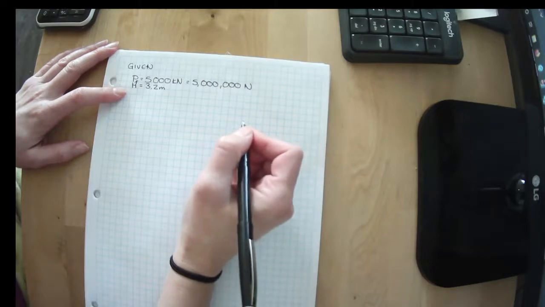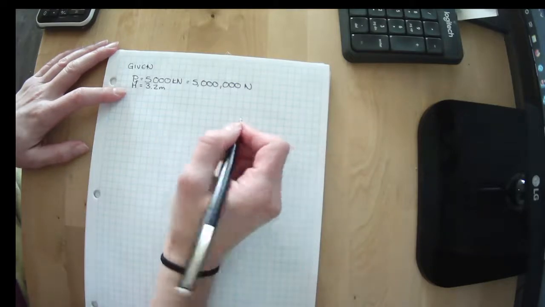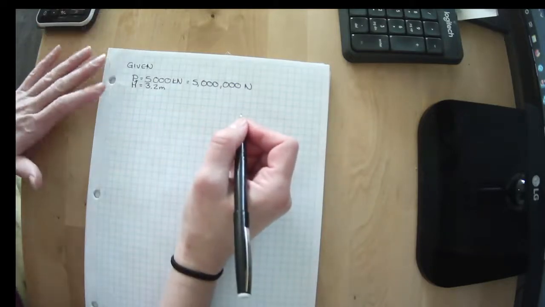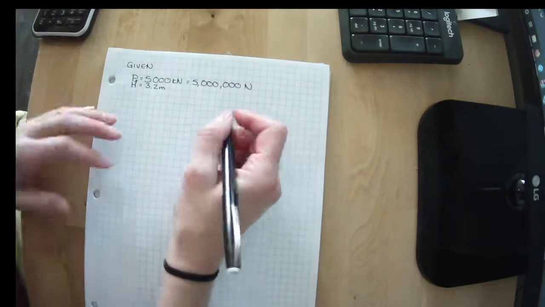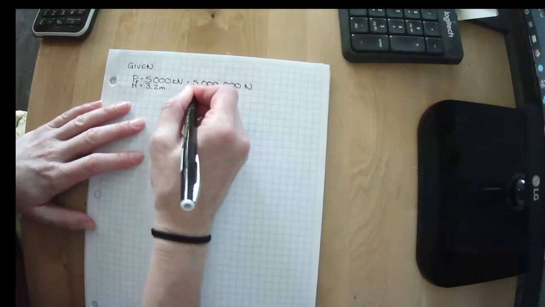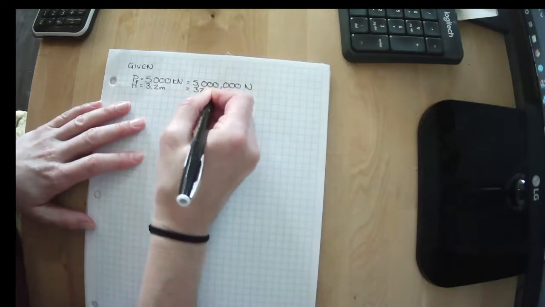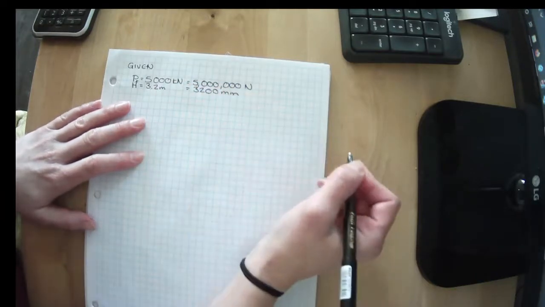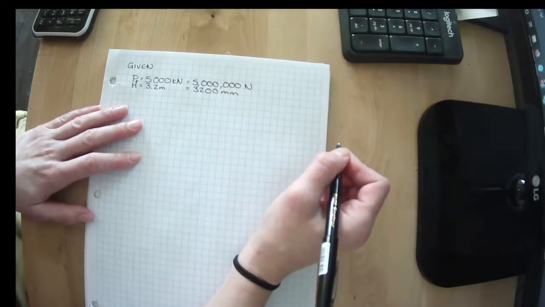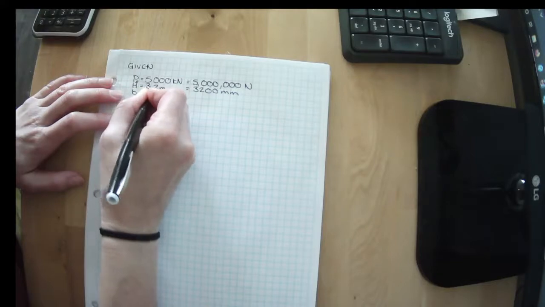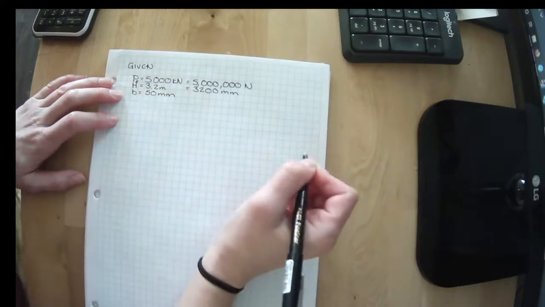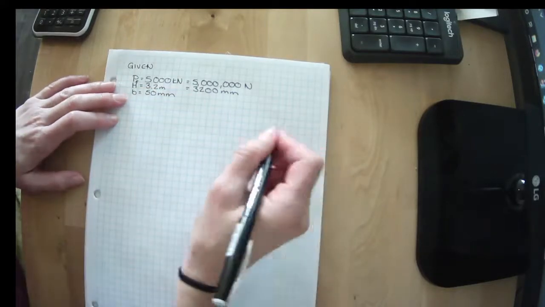Again, we like to be converting back and forth between meters and millimeters because we're going to be talking about stress in here. And once we're bringing stress into it, we'll need millimeters. So 3,200 millimeters is our original length. We know that our width is 50 millimeters. They gave us that dimension.